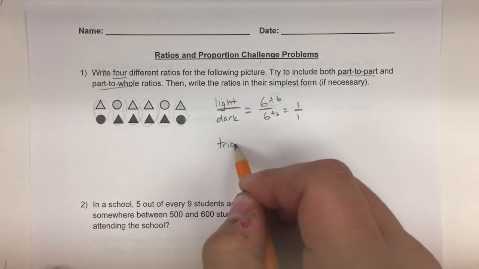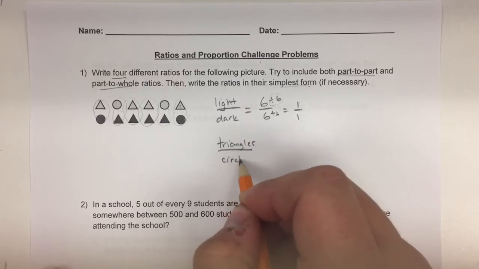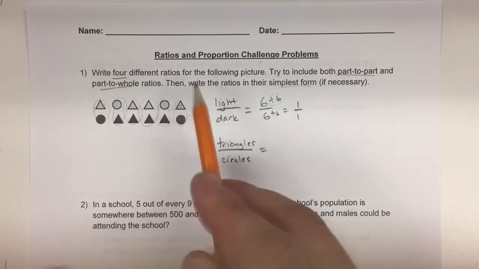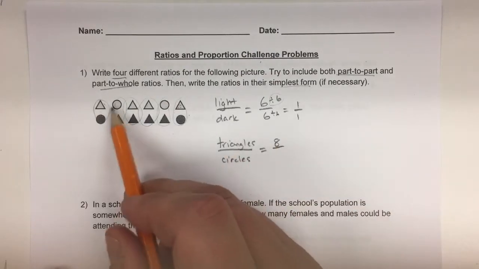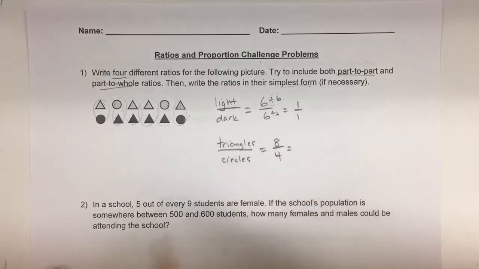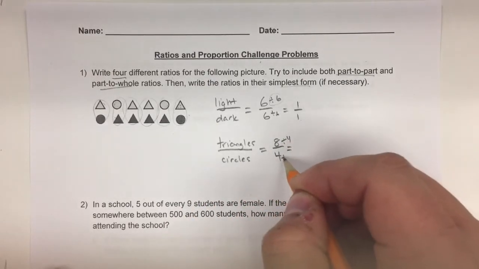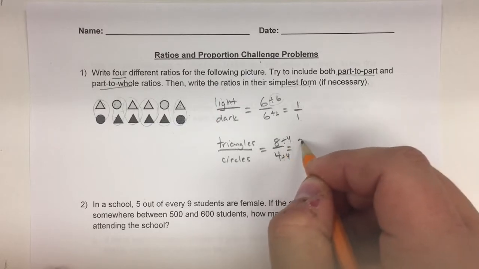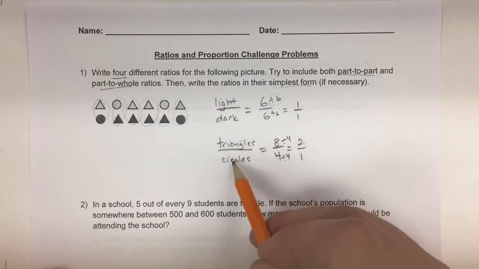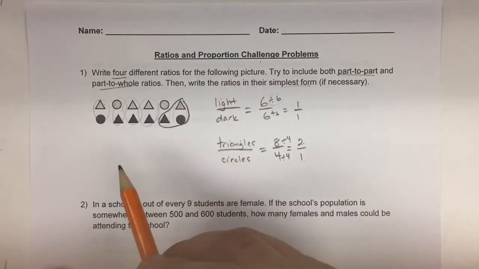Maybe another one I can do is triangles to circles. So I have 1, 2, 3, 4, 5, 6, 7, 8 triangles, and 1, 2, 3, 4 circles. And both of these numbers are divisible by 4. So I'm going to reduce to lowest terms, and that's 2 to 1, which means for every 2 triangles, there's 1 circle.